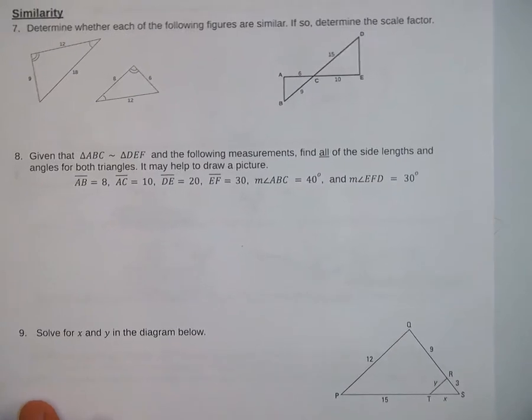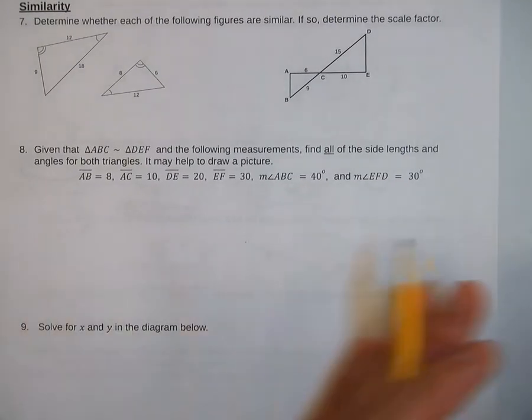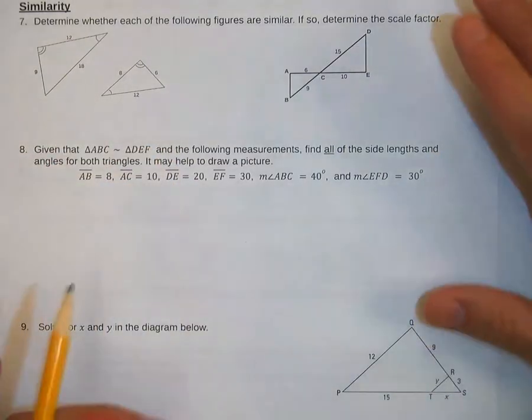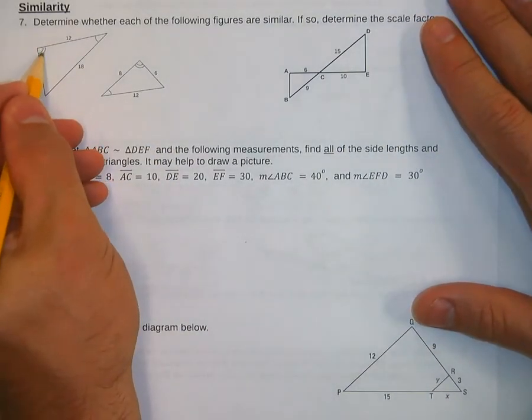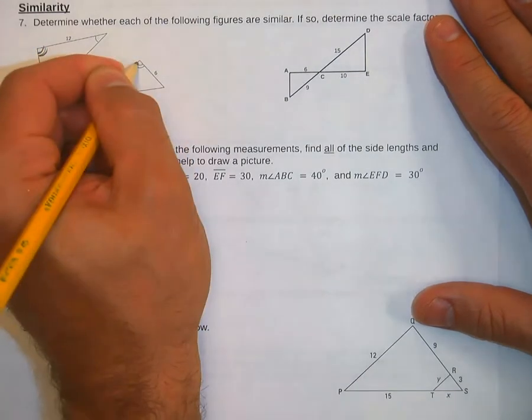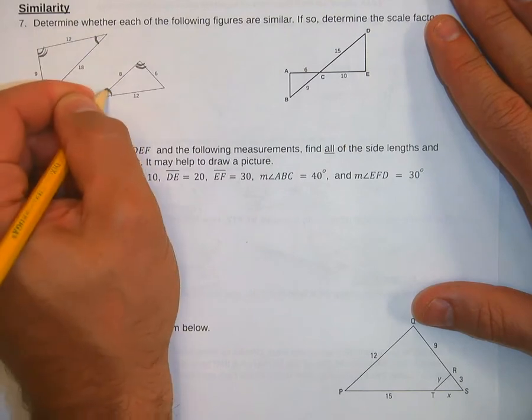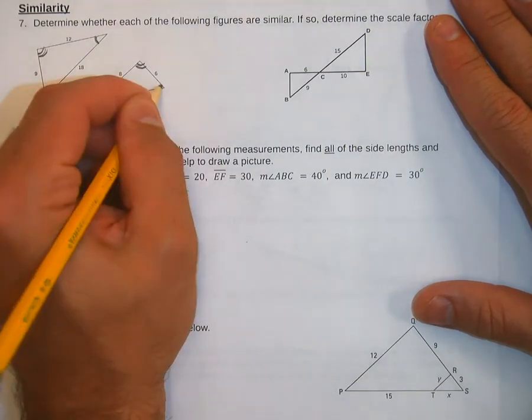All right, we're getting into similarity now, which is basically just scale factors, making things bigger and smaller, but with shapes. So I put these little symbols here. If you haven't seen them yet, they just mean that the angles are equal. Like this angle, the 2 arcs goes with that angle there, the 2 arcs. That angle goes with that angle, and therefore this angle goes with this angle.